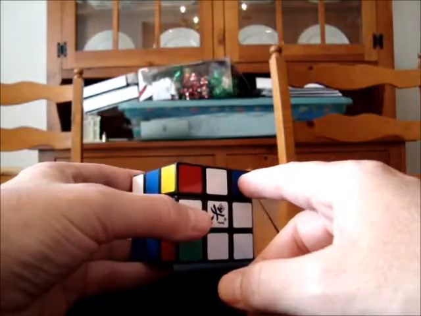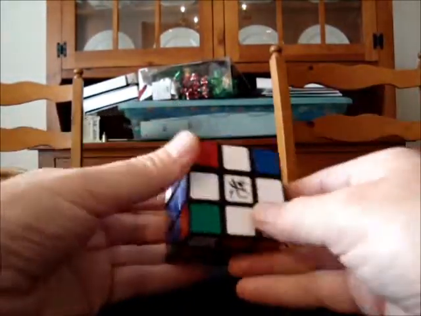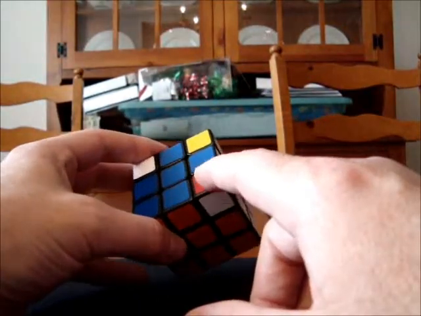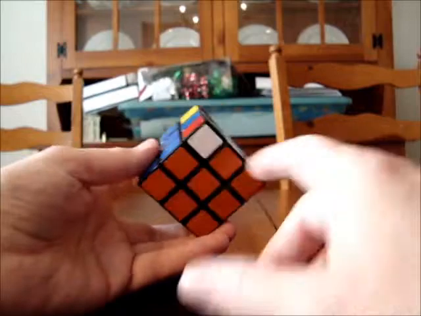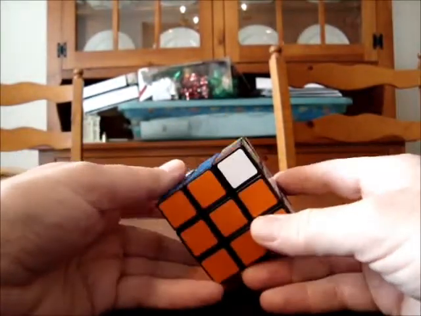We need the piece here. The piece that goes here is going to be white, red, and green. So it's not this piece, it's this piece. Red, white, and green. And in this piece, we need the white sticker to go here. Well, do you see what situation we have?